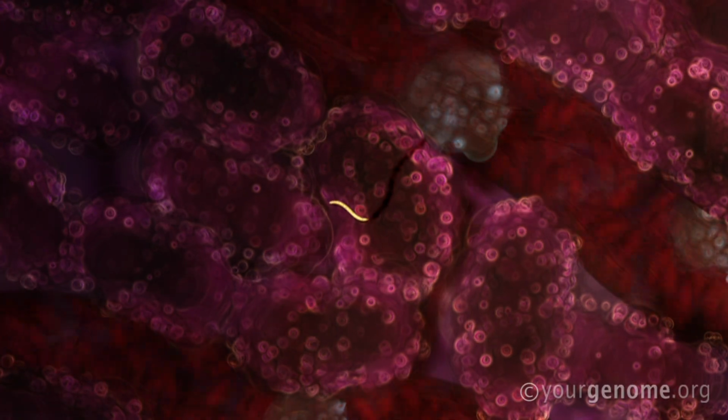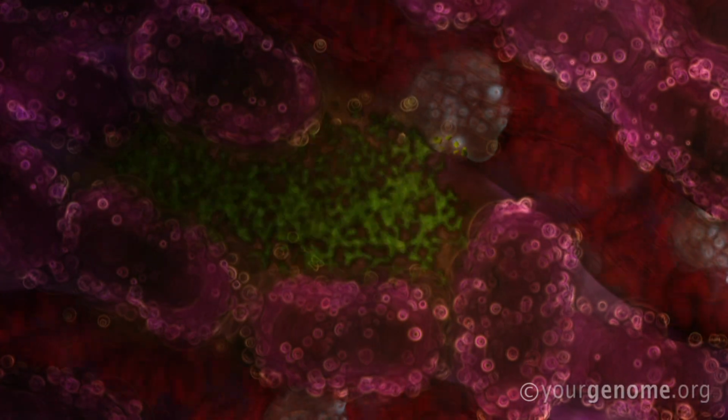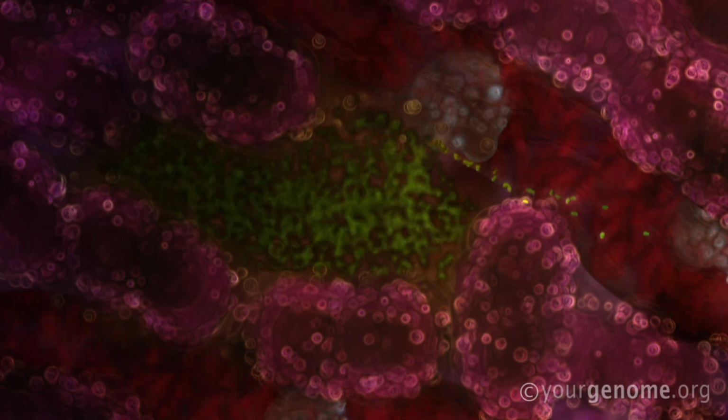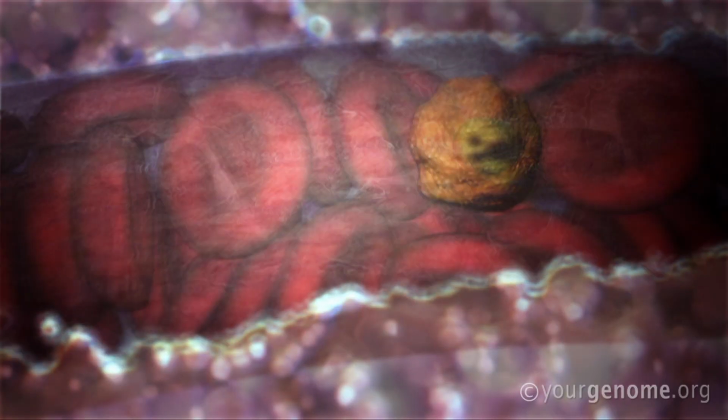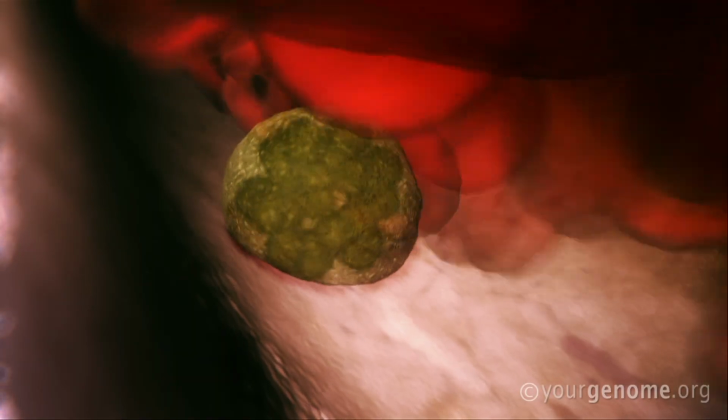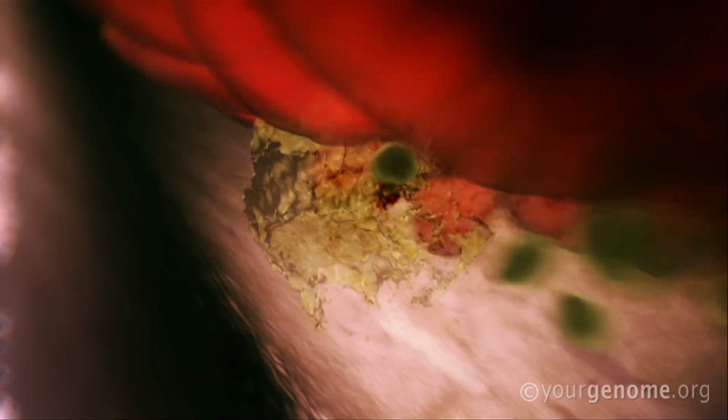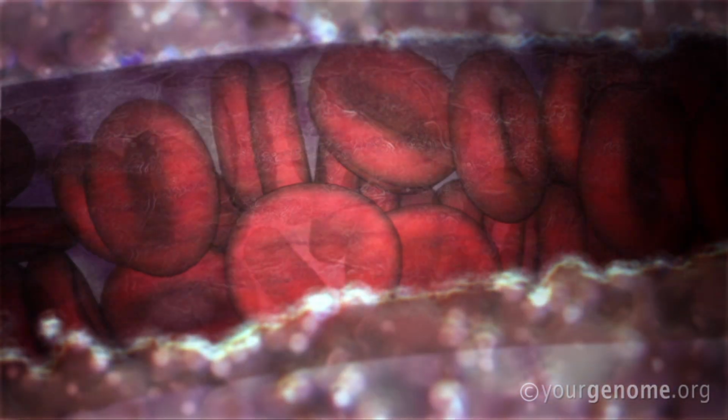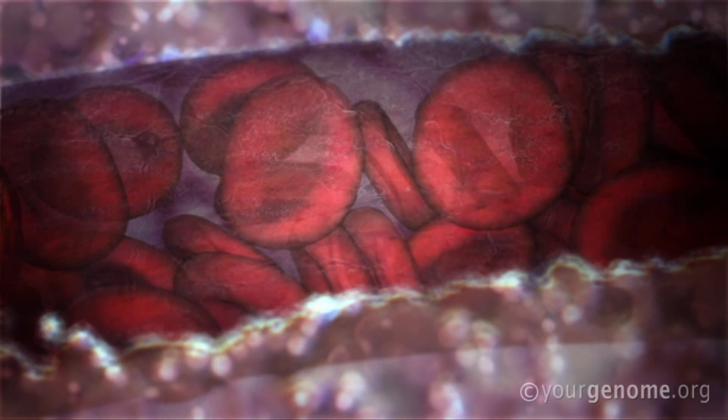These parasites travel to the liver where they develop into merozoites. These are released into the blood where they invade red blood cells and multiply many times. They then burst out, destroying the red blood cells, leading to the symptoms of malaria, such as anemia and fever.